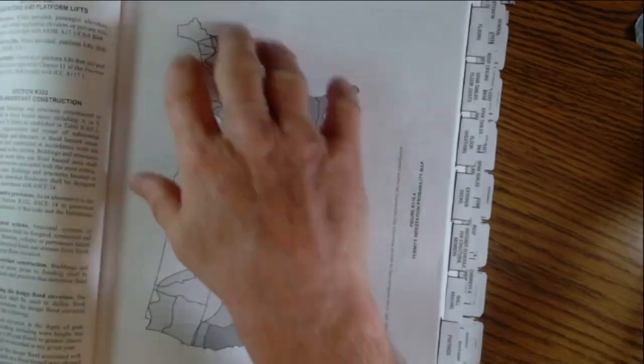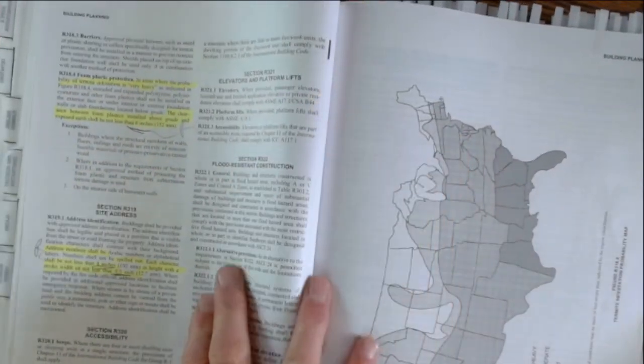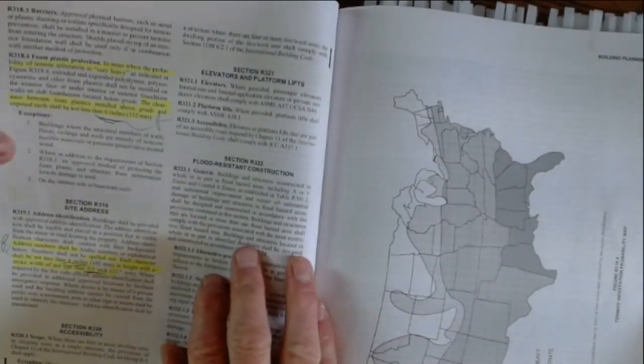That's not suitable. Foam plastic protection, know this 6 inches. If you're in a termite area, you have to be 6 inches above the ground with your foam plastic. So just know that.